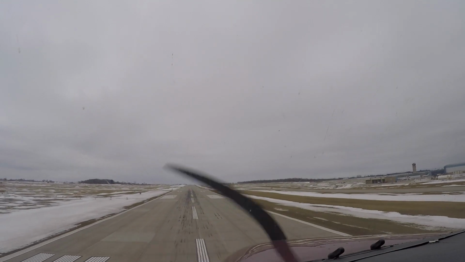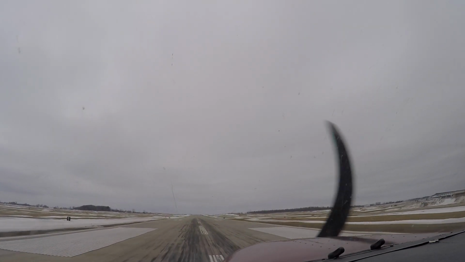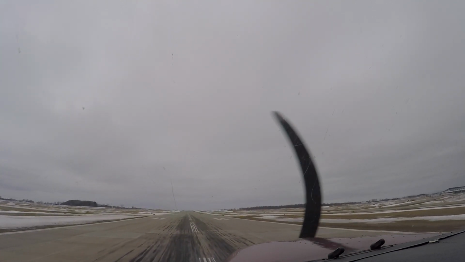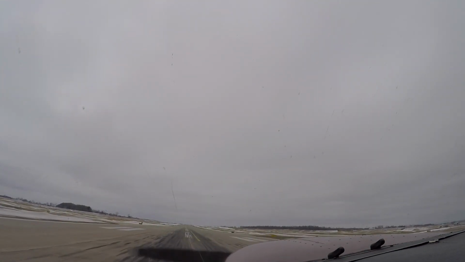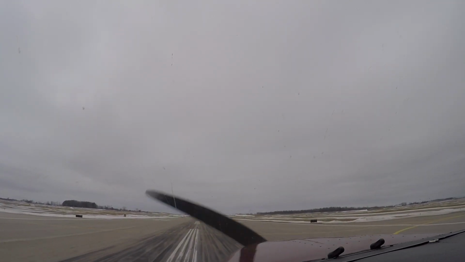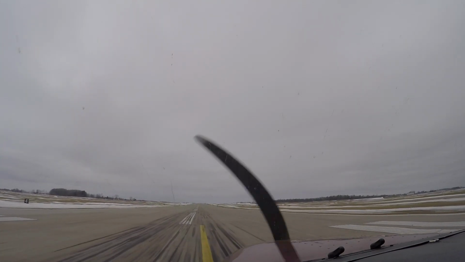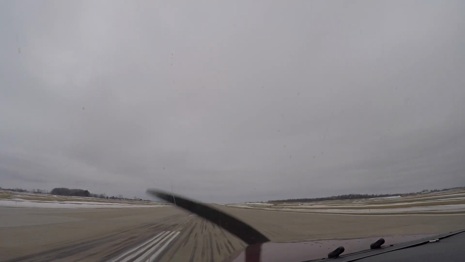Alright, take power to idle slowly. Now pitch up, don't come down too low. Yep, so we'll just stabilize. Now hold it there. Up, up, up. Keep that nose wheel up and slowly bring the nose wheel down. Good. Keep that center line with your toes.